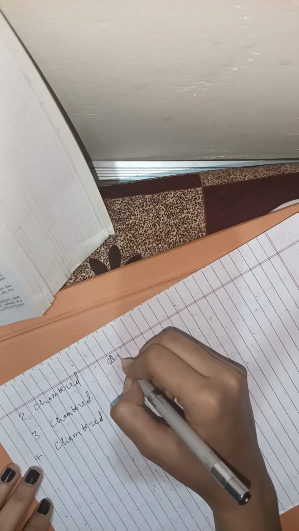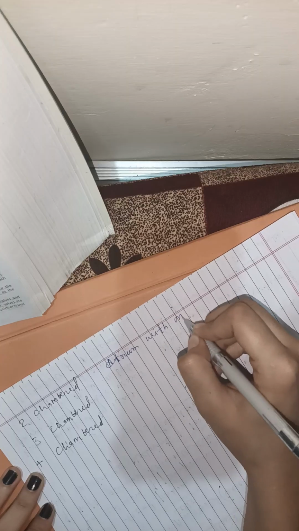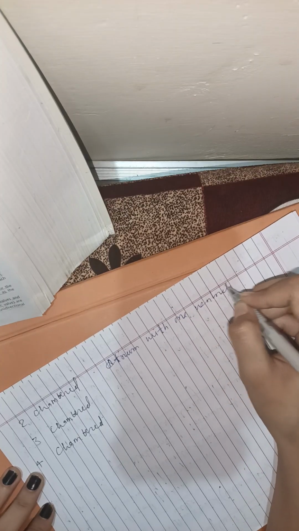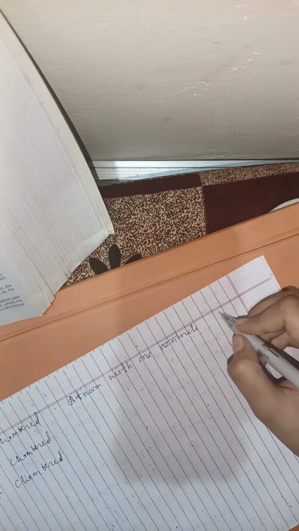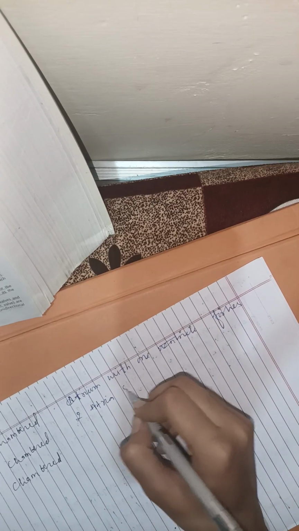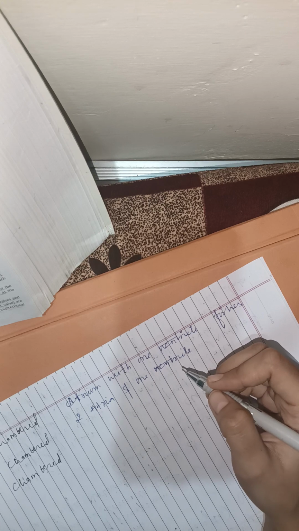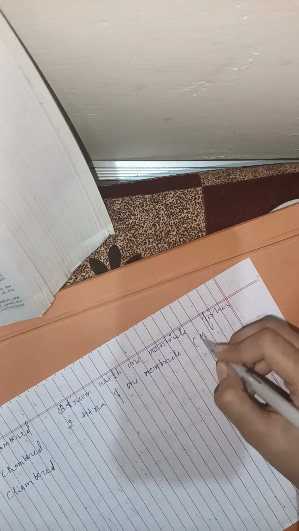Then you have two atria and one ventricle in amphibians and reptiles, incomplete double circulation.